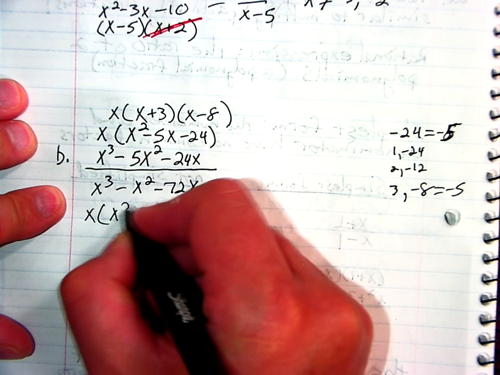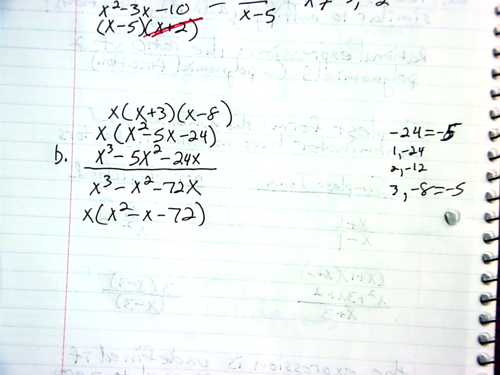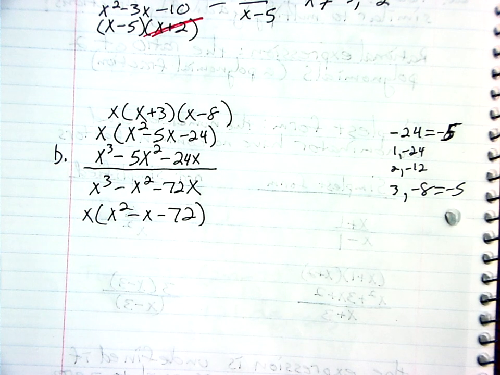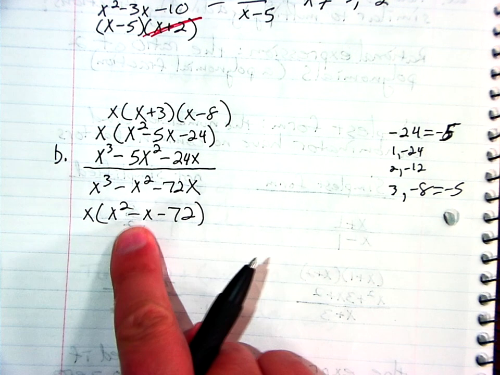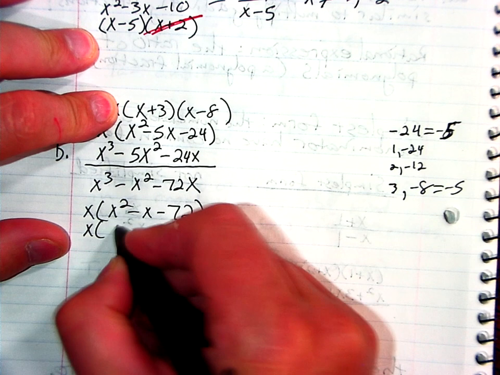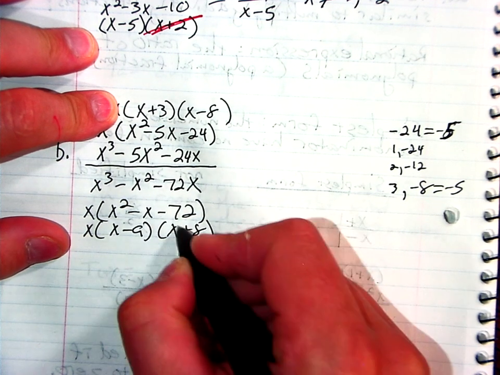So that's going to give me x squared minus x minus 72. This one's actually not that hard to factor in your head. What is the first factor of 72 that comes into your mind? 8 and 9. So this one says the signs are different. The bigger one has to be negative. So x minus 9, x plus 8.